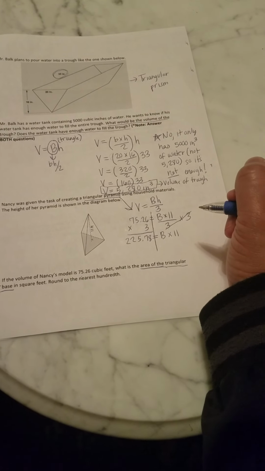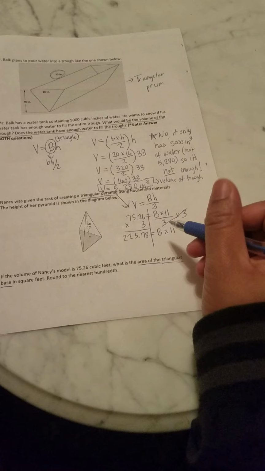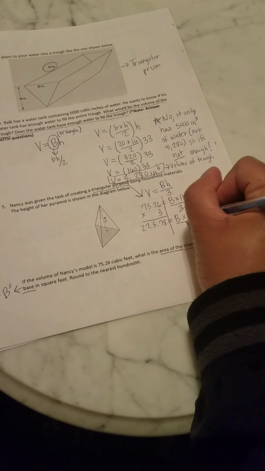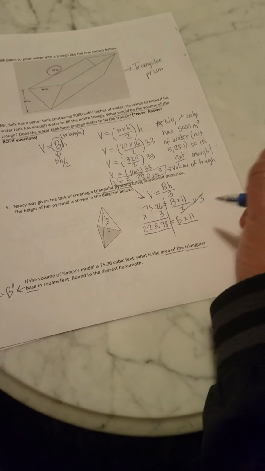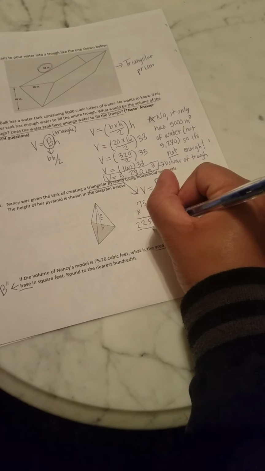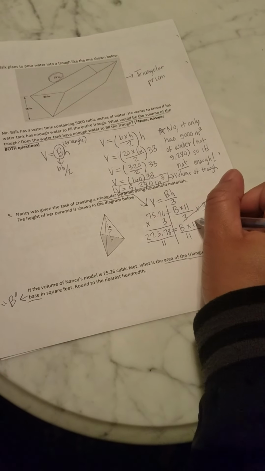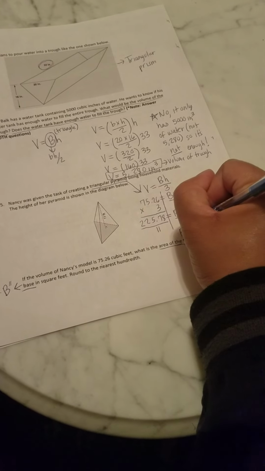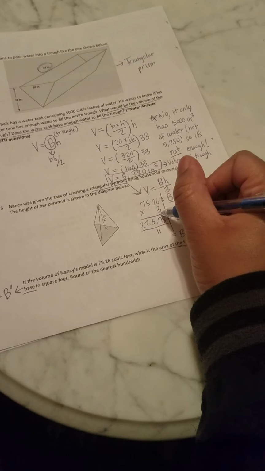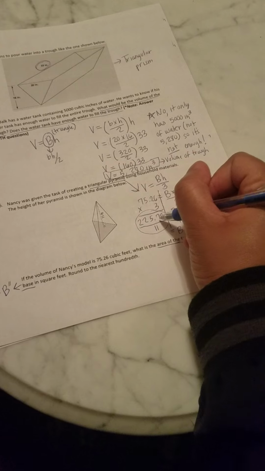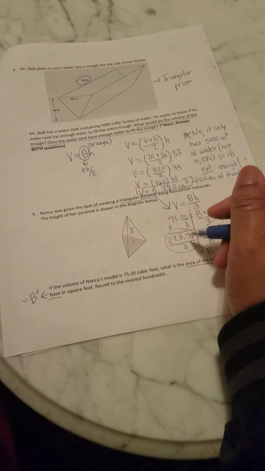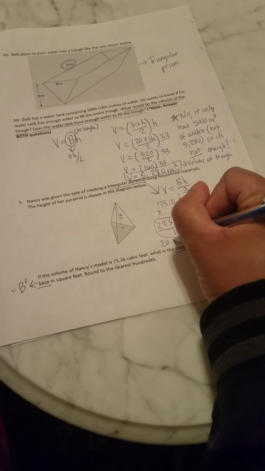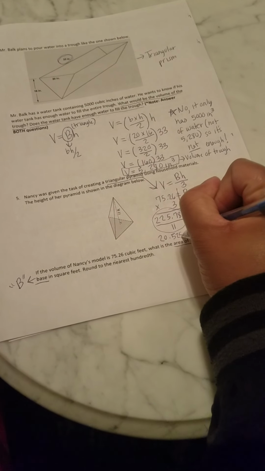Now you want to get rid of the 11, so you would do the opposite operation. This is multiplication, and the opposite of multiplication is division. So you want to divide both sides by 11. This side cancels out because it's equal to 1, and so you're left with capital B, which is what you wanted by itself, equals, and then you just have to do 225.78 divided by 11. And if you do that, you will get 20.525, and then you have more numbers left.